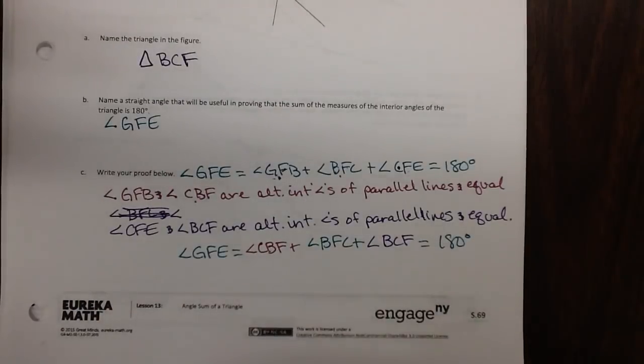Okay, so in the end, we should know that all triangles have interior angles who measure 180 degrees, and we can prove that the sum of the measures of the interior angles of a triangle equal 180 degrees by using a straight angle and what we know about alternate interior angles and corresponding angles of parallel lines.